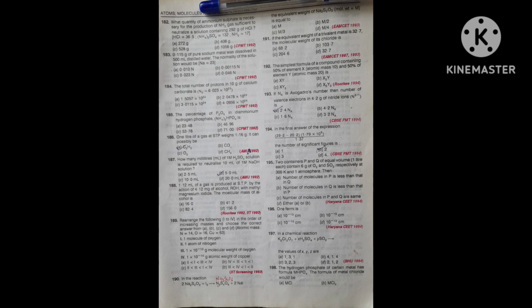MHPO4 shows that the valency of M is +2, because HPO4 has valency -2. PO4 is -3, but it is HPO4, and H is +1, so -3 + 1 means -2. Then the metal will have +2.